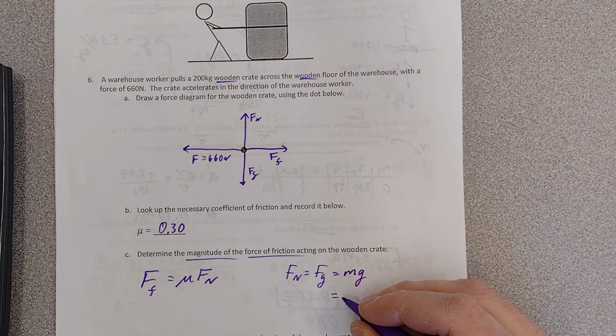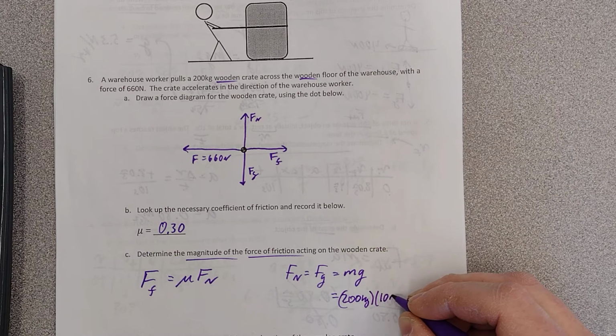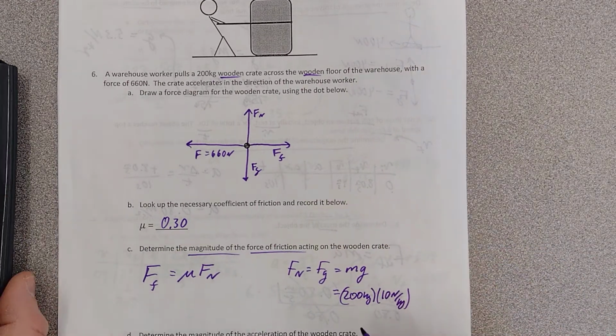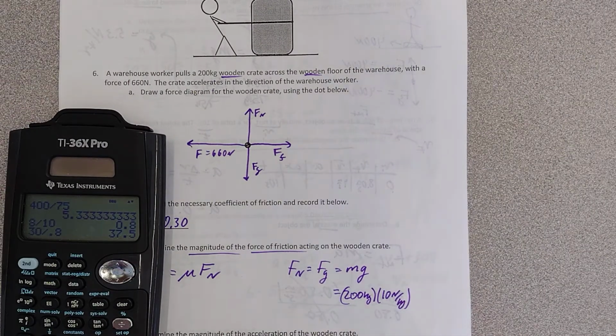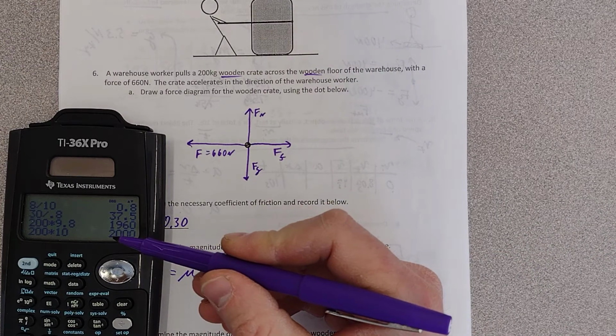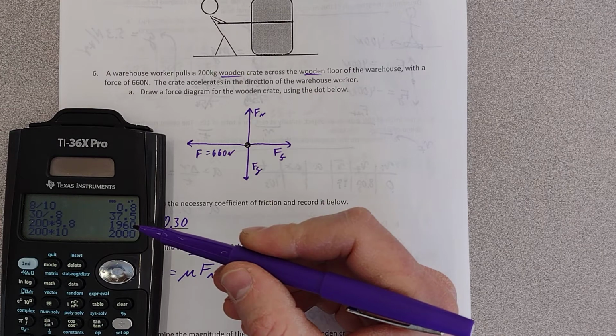Now, often we just use 10 for G. It's 9.8 and 10. For instance, as an example, 200 times 9.8 is 1960. 200 times 10 is 2000. Well, guess what? 1960 to 2 sig figs is 2000.